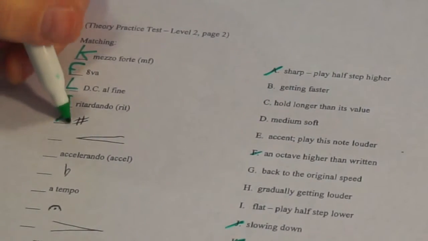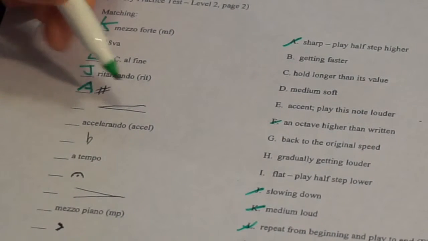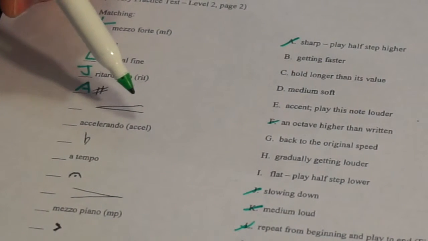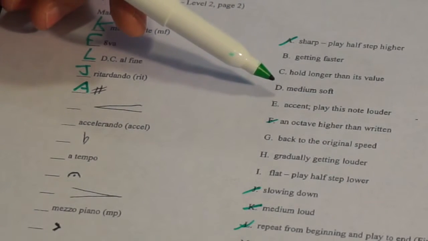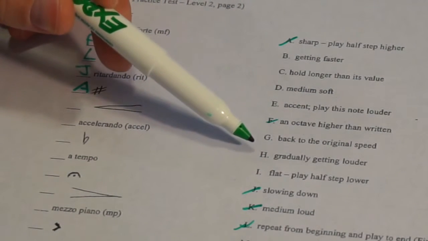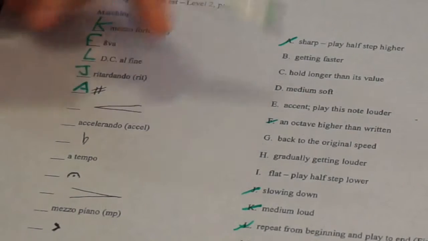That's A. This guy right here is a crescendo. Means to gradually get louder. So look for either crescendo or get louder. There it is. Gradually getting louder. H.